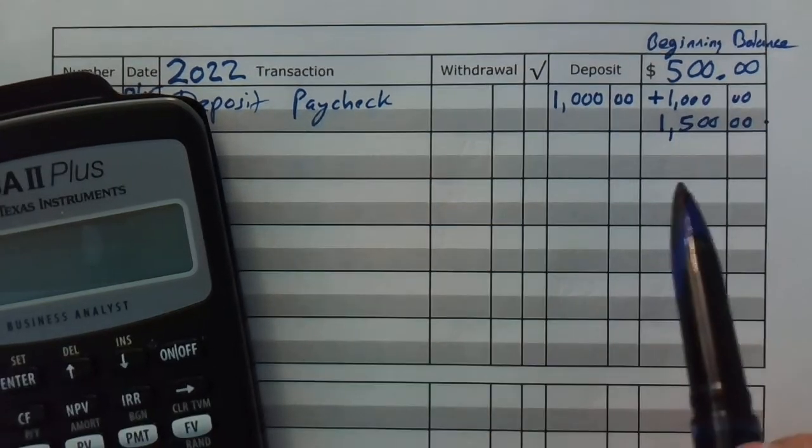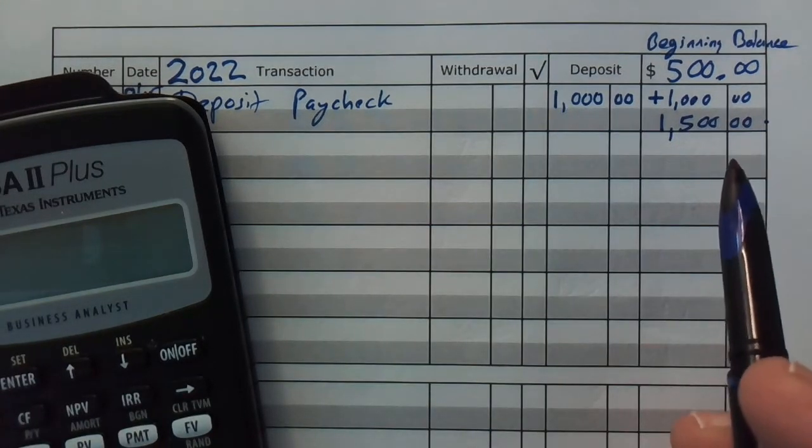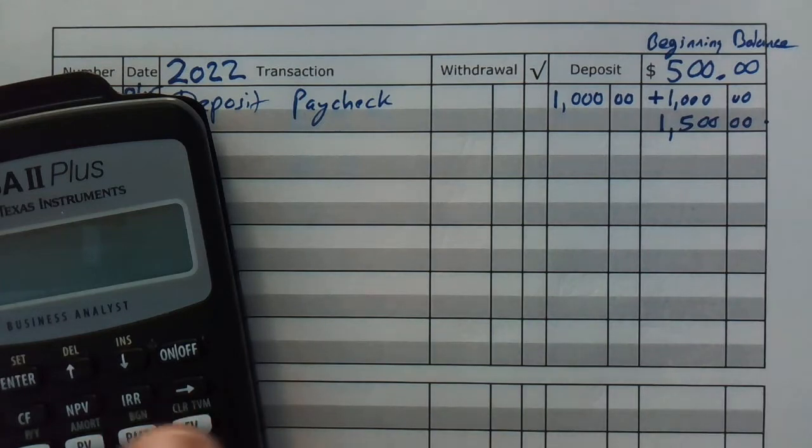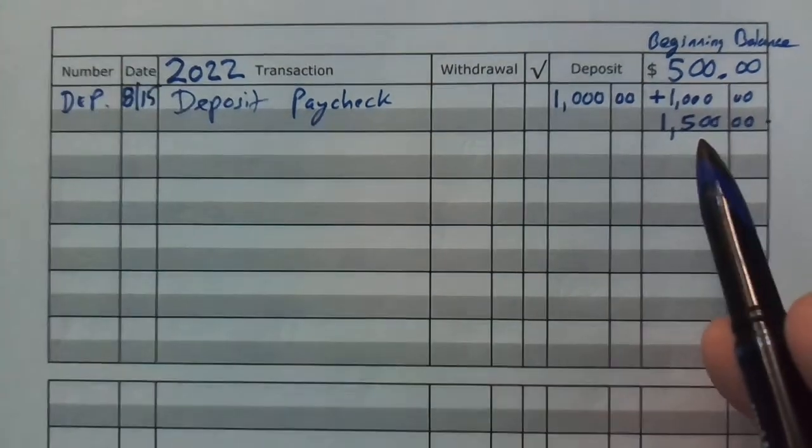And I try and put it in the same place each time. That way I can quickly and easily look for it. So that is where I put that there.